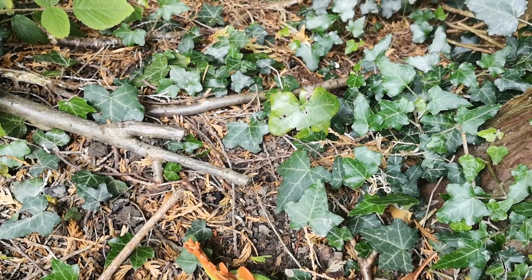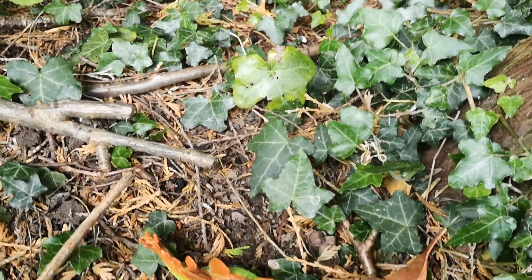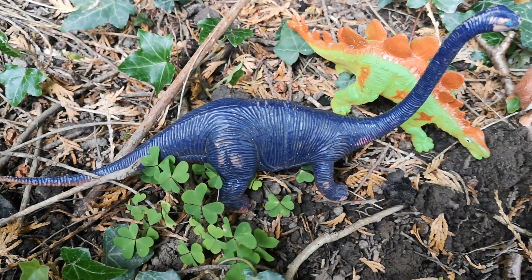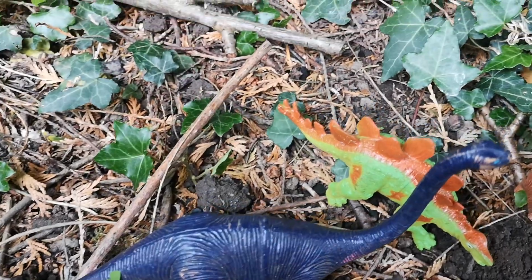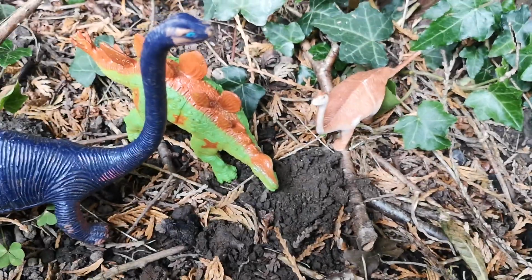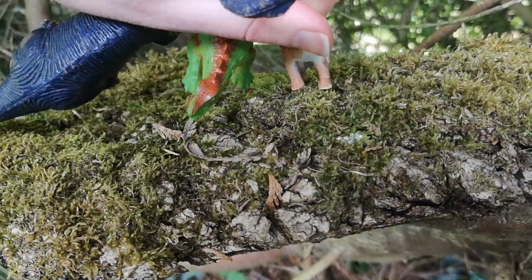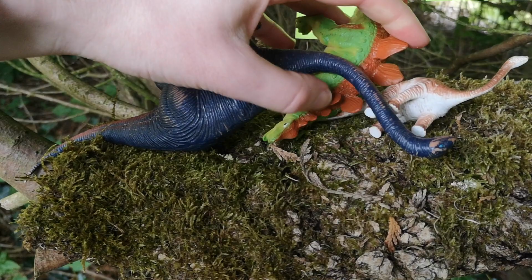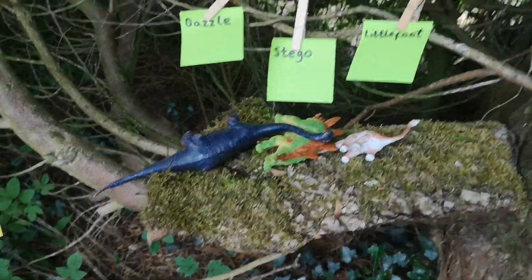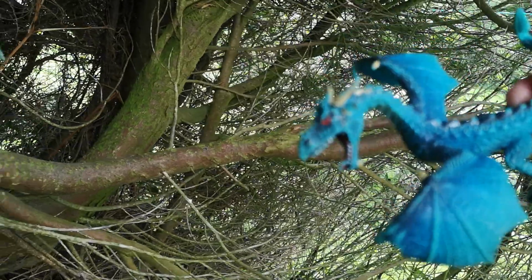Then the dinosaur babies came out of their nest and sat on the floor and waited. "She'll be back soon," said Dazzle. "She'll be back," said Stego. "I want my mummy," said Littlefoot. After that, the 3 babies closed their eyes and wished for their dinosaur mother to come. Roar, roar.